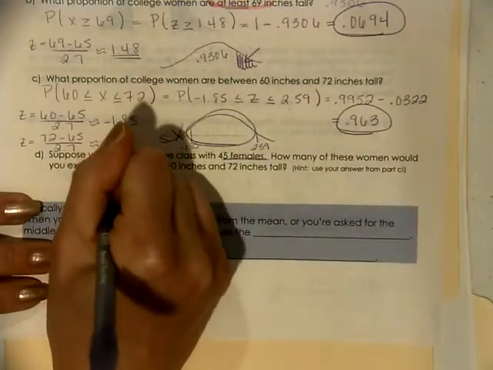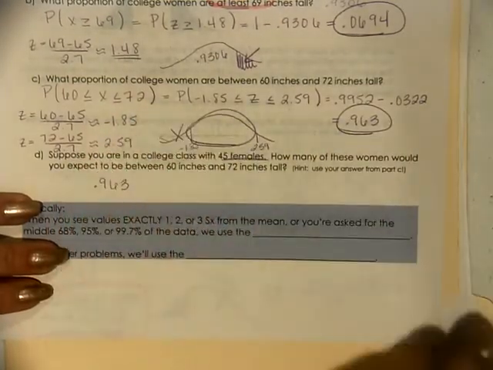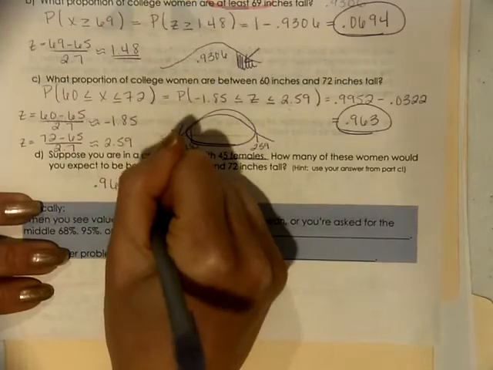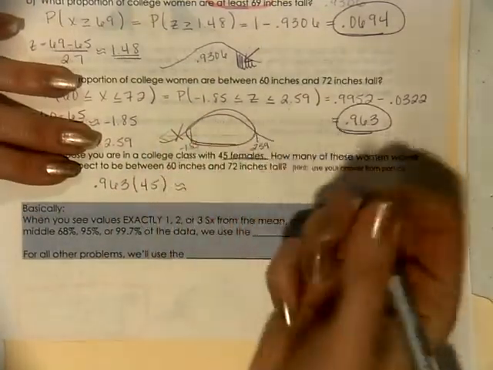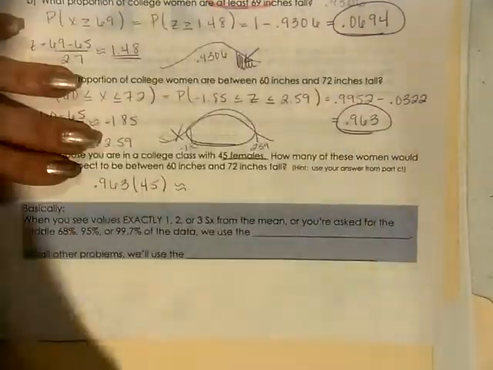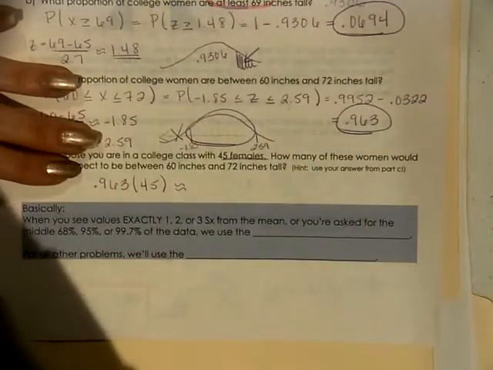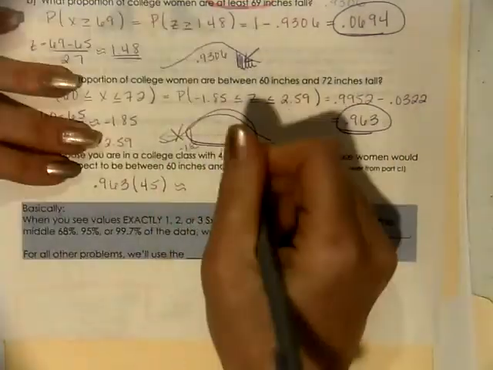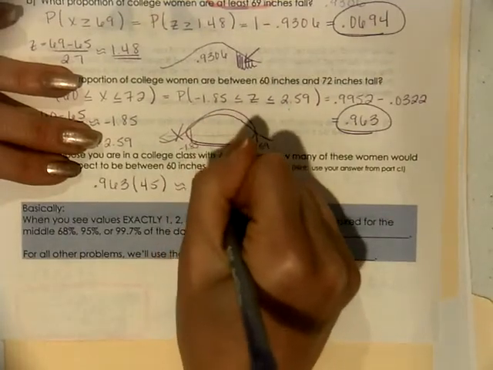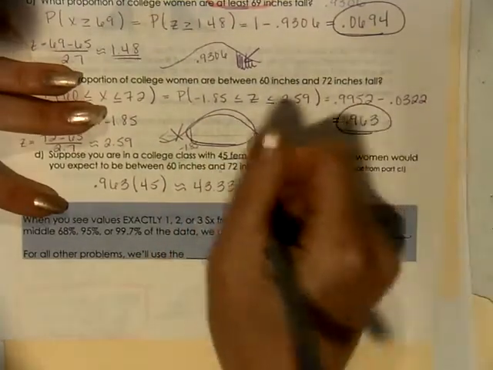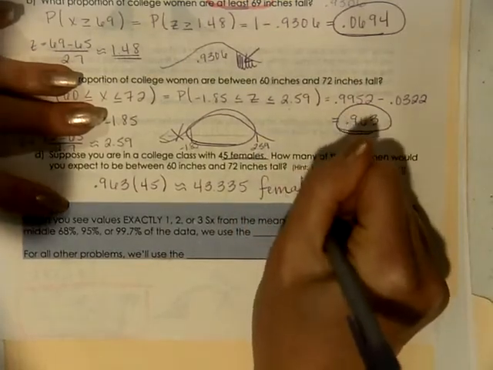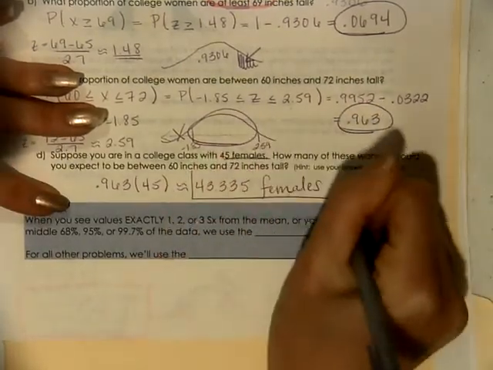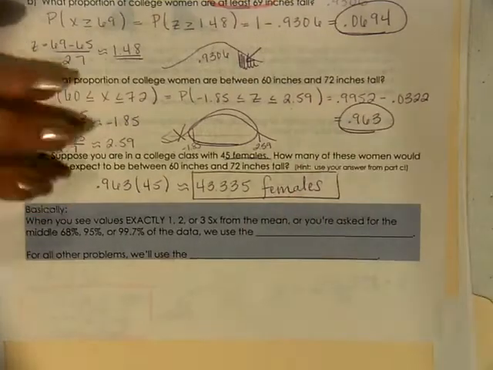So it's going to be 0.963 times 45, which gives us about 43.335 females. Or if you just wrote about 43 females, that's fine. As long as you show your work, we're good. Okay?